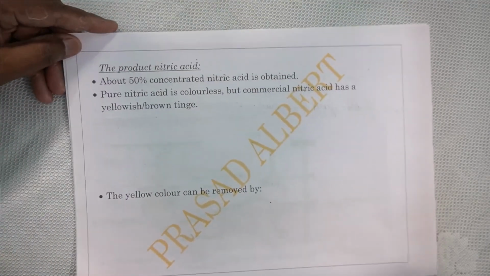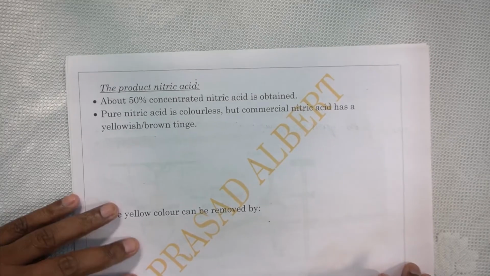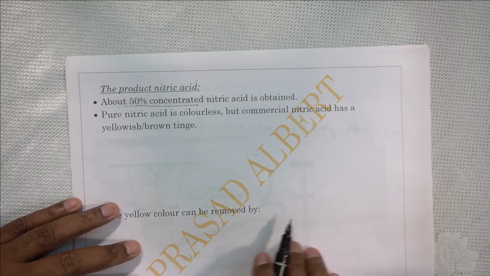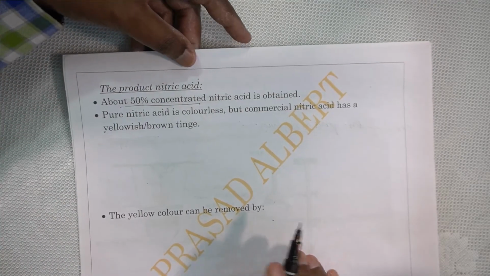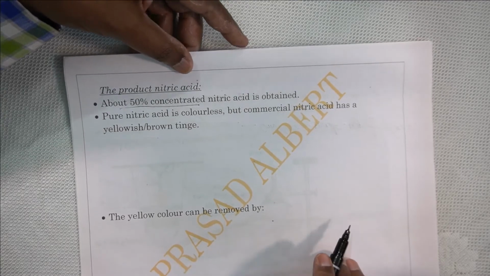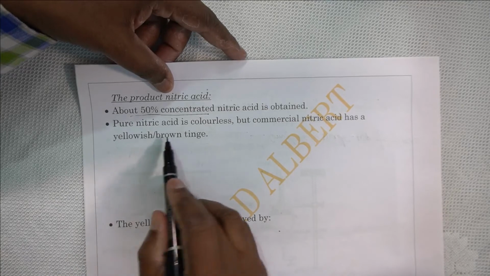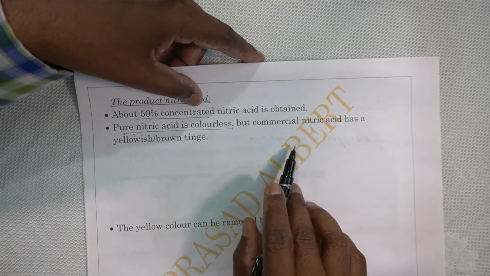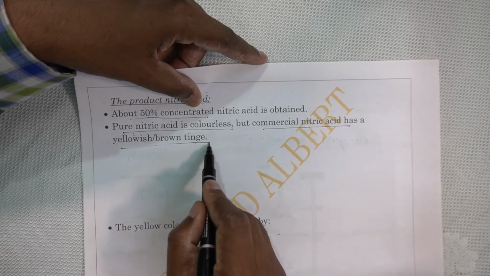Now the product obtained in this reaction. The product is nitric acid, we know. But what is the concentration? About 50% concentrated nitric acid is obtained in this reaction. So the receiver collects the nitric acid, which is 50% concentrated. Now we need to understand one more thing. Pure nitric acid is colorless. When it is prepared, it is colorless. But commercial nitric acid has a yellowish brown tinge.